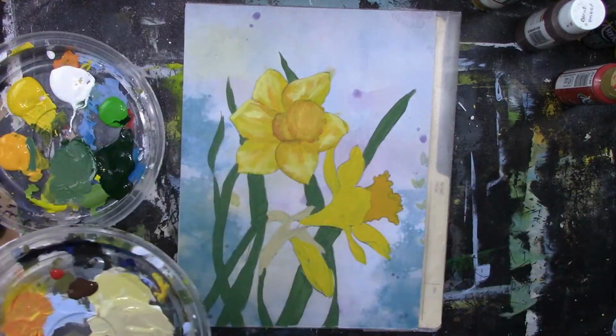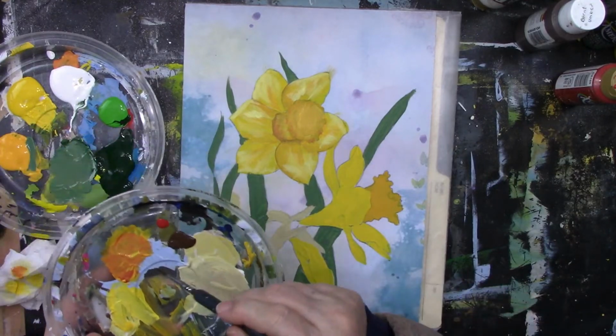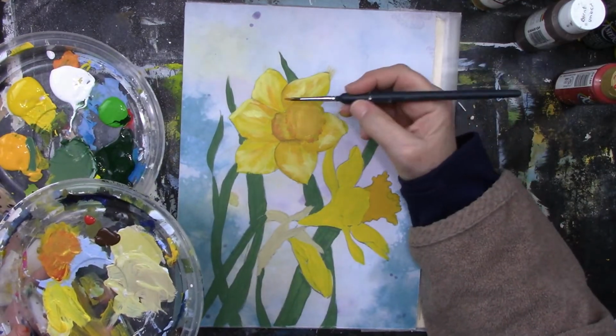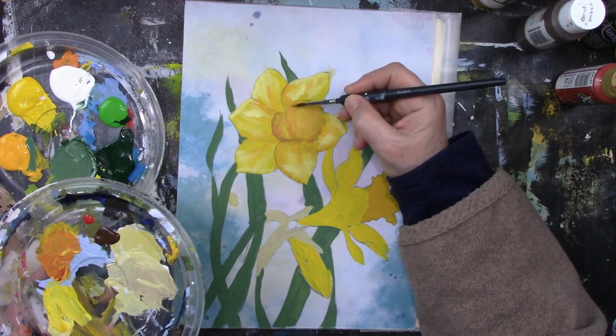I think I'm going to take my small brush now. Got the smaller round. Just want this a little bit more soft.